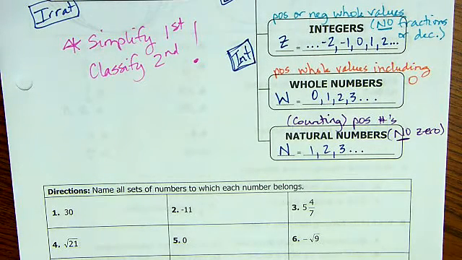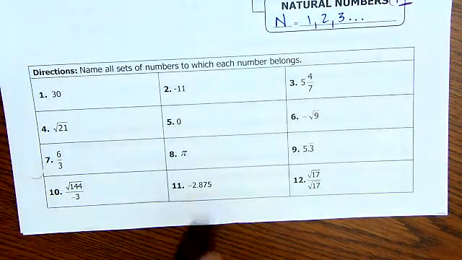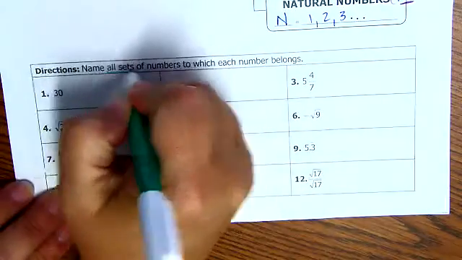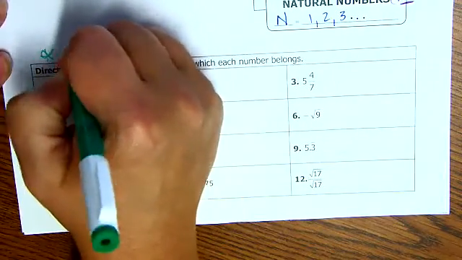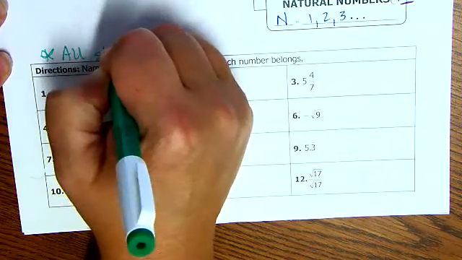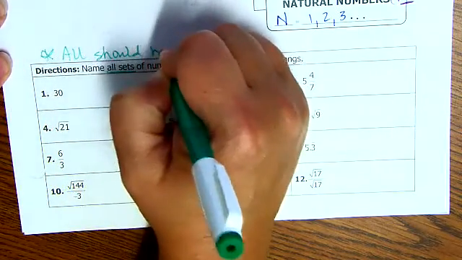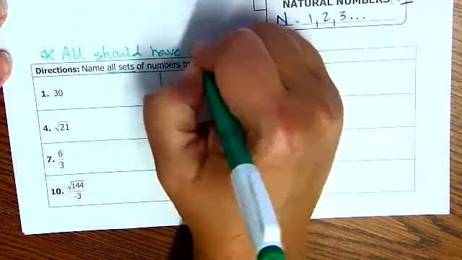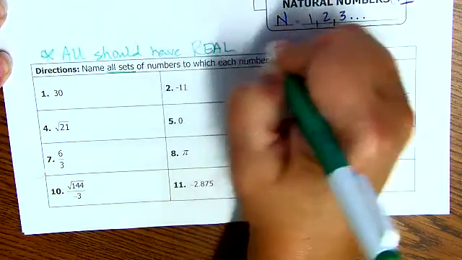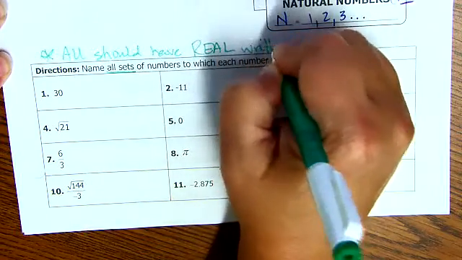All right, now let's work a couple of problems here. The big thing to remember when you're working this, it says name all sets. That means all of them should have real written.